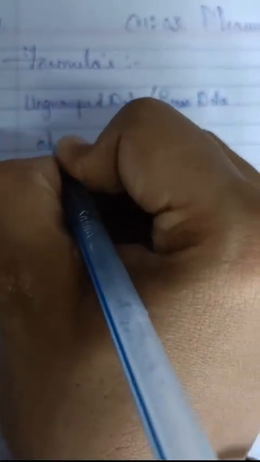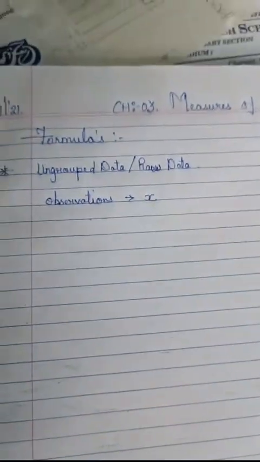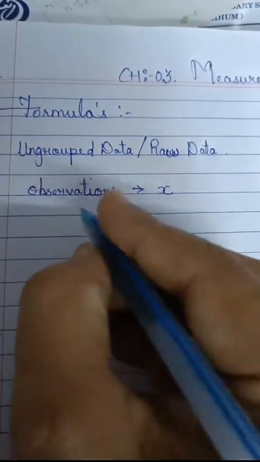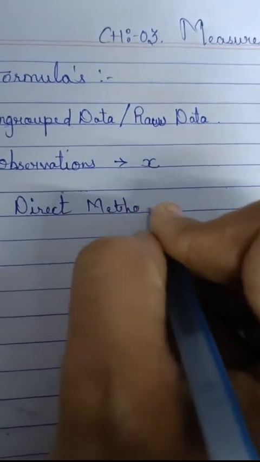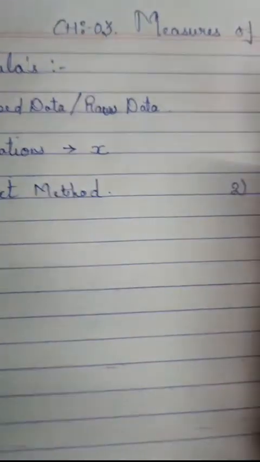Again I am telling, in ungrouped data you will be having only observations which are known as X. Only X are there. For example, 0, 1, 2, 3, 4, like this you are having the data. In this you will have formulas based on again two methods. One is known as direct method, and the second one is known as shortcut method. First we will see by direct method how to find mean.